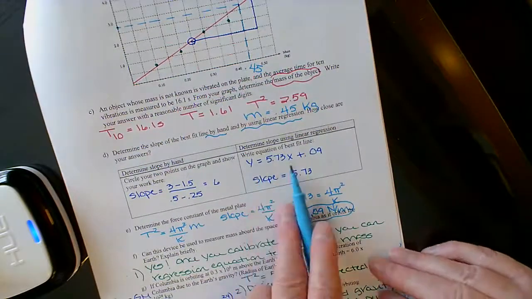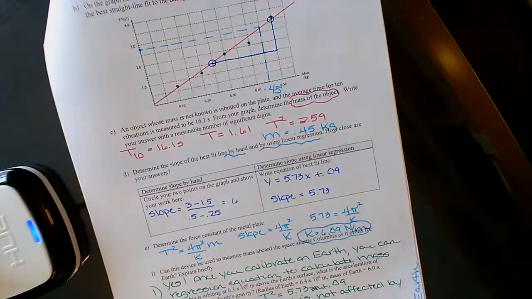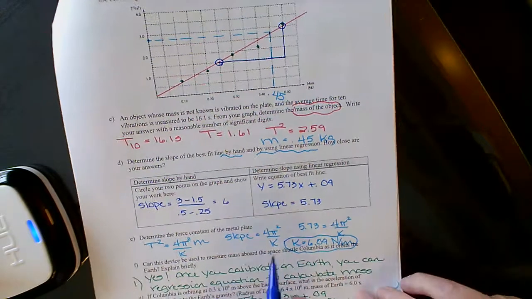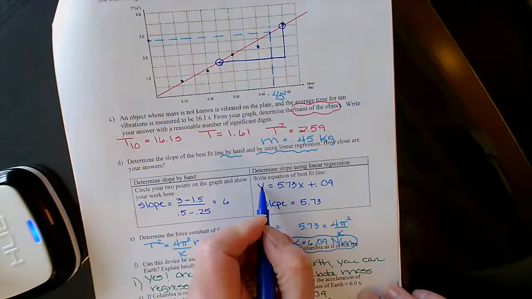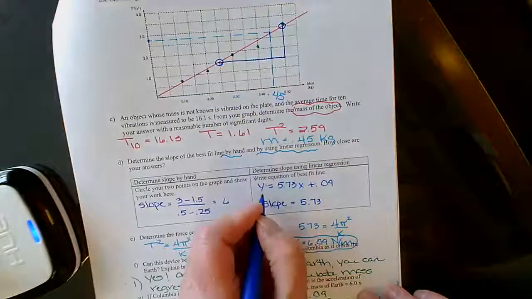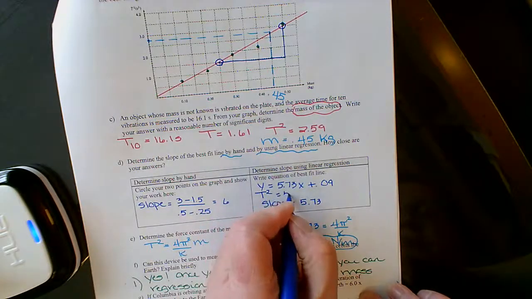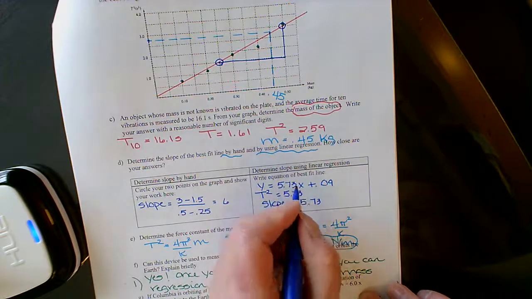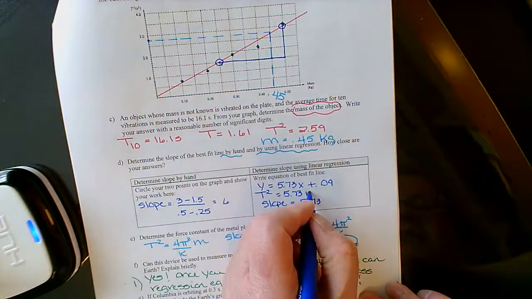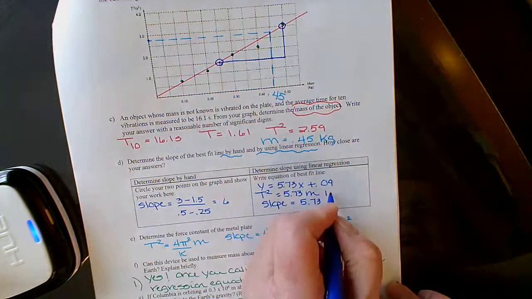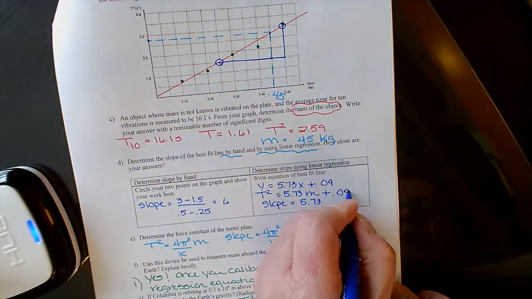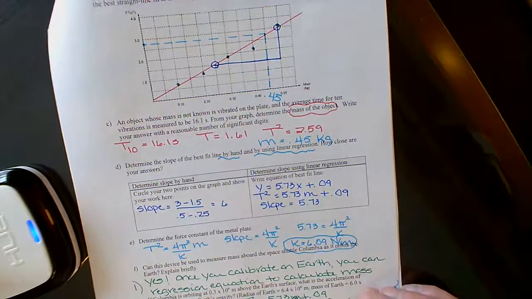But let's look at this y and the x. This is something that we sometimes don't talk a lot about in class. This y should be replaced with that T squared, because that's what's on the y-axis. T squared equals 5.73 times m, since on the x-axis is mass. And I do have some error here, 0.09, so I'm going to put that on there.